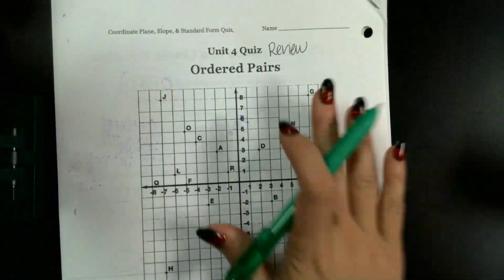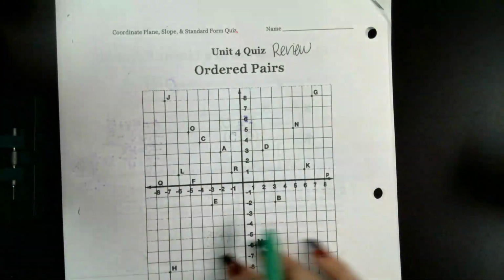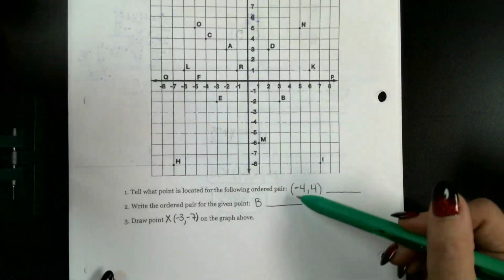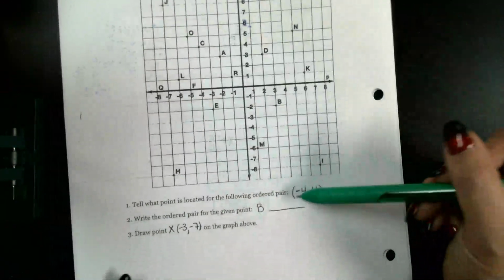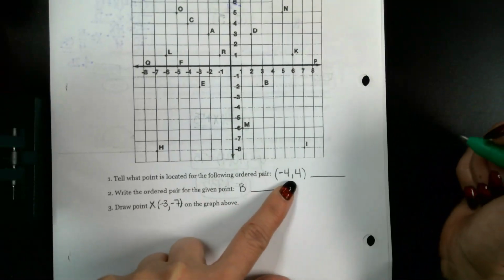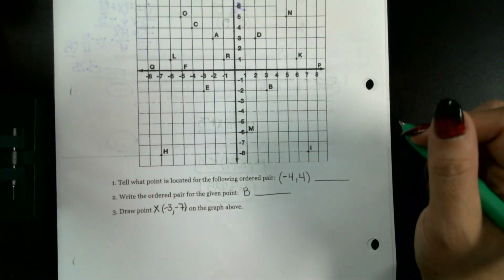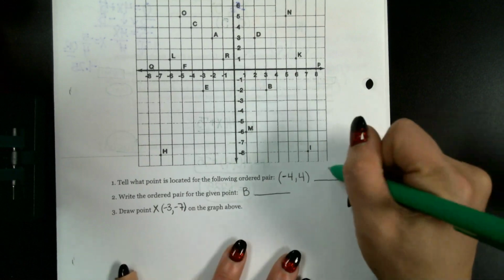All right, then on the back, okay, so you guys are going to see this again tomorrow. You guys could tell, like I just went in and used whiteout on your actual quiz just to change them. So this is exactly what yours is going to look like tomorrow, but you're not going to be finding these 3. You're going to be doing 3 other ones. But the first one says, tell what point is located for this ordered pair. So which point is at -4, 4? C.